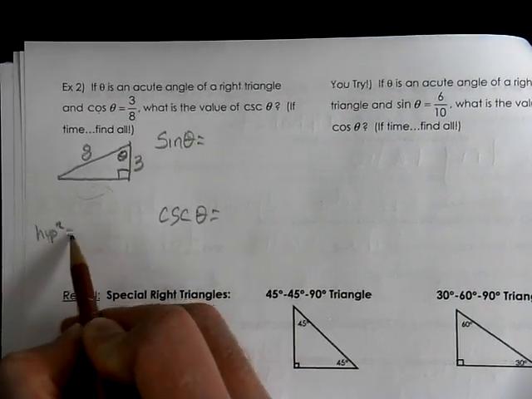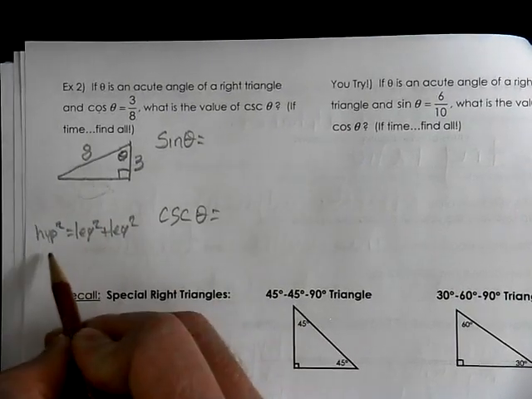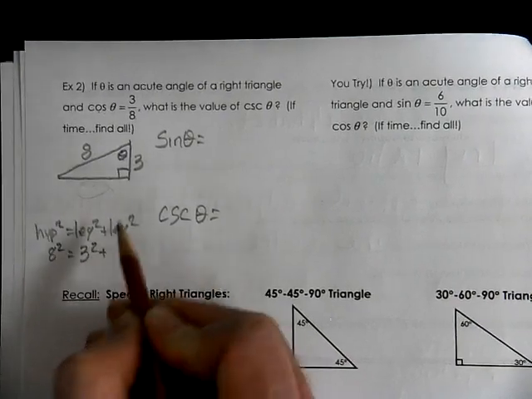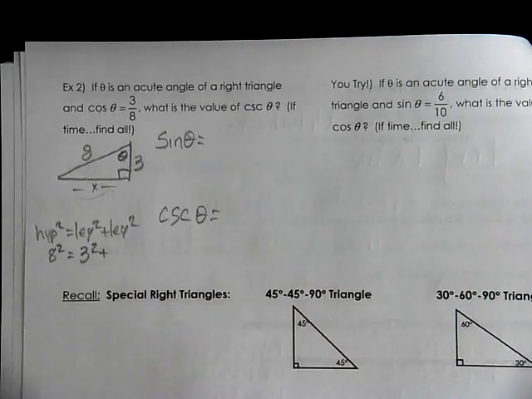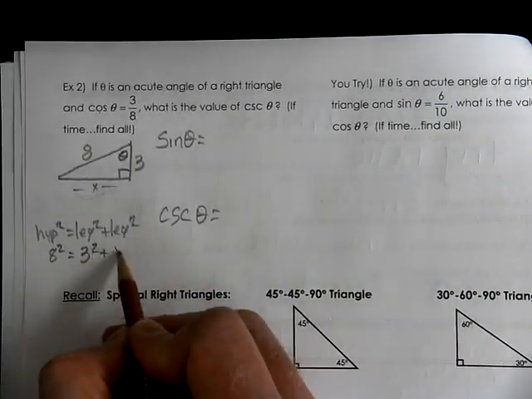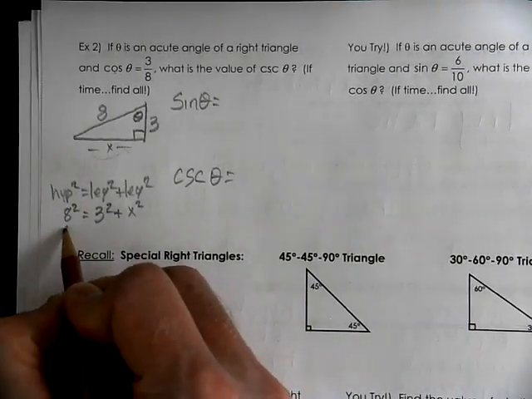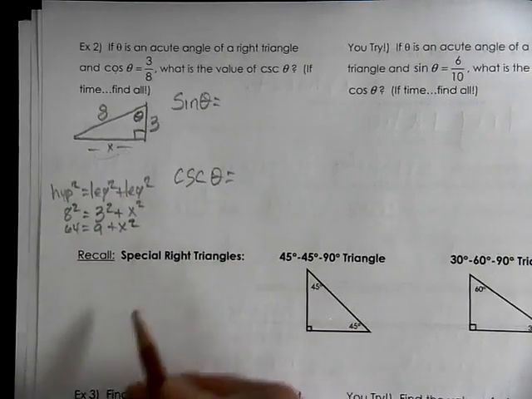So the hypotenuse squared equals the leg squared plus leg squared. 8 squared equals 3 squared plus this adjacent side. We can call the adjacent side x. So we have 64, 9, and x squared.